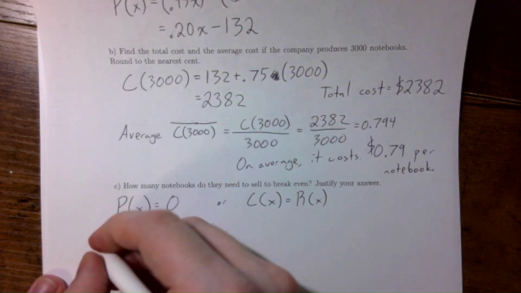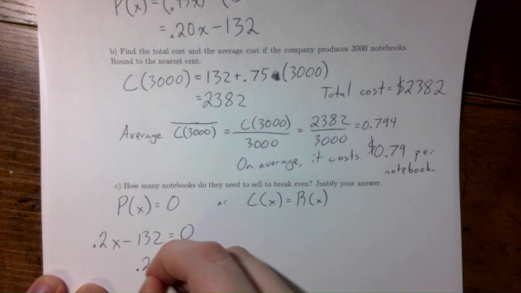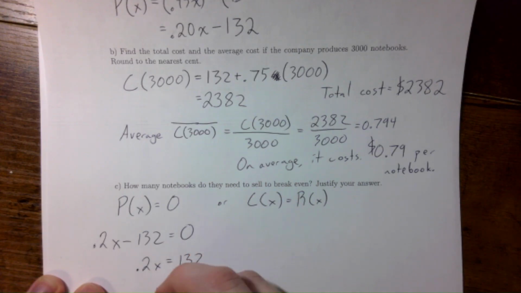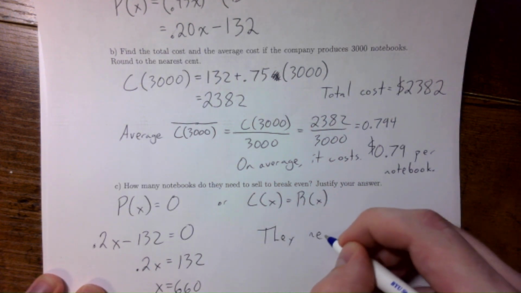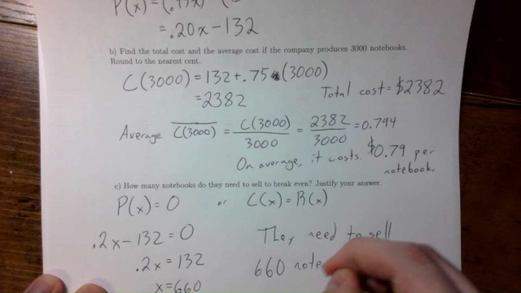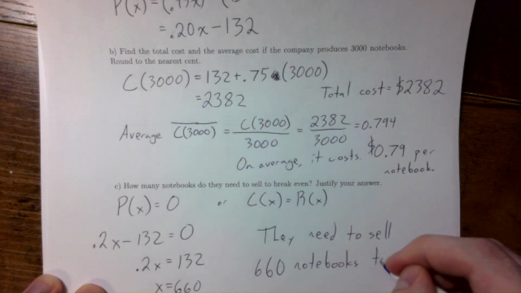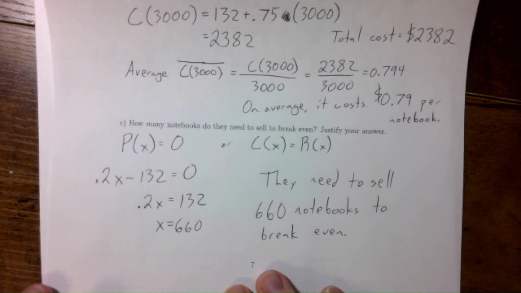So profit is 0.2x minus 132 equals 0. So that tells us that 0.2x equals 132. We can multiply both sides by 5, and we get x equals 660. That tells us that they need to sell 660 notebooks to break even. And the reason for that is because that is the point where profit is equal to 0, or, in other words, where cost is equal to revenue. Both of those work, and both of those will get you to the 660 notebooks.